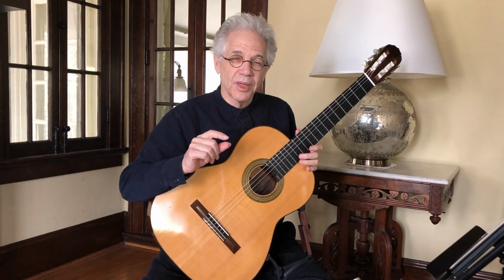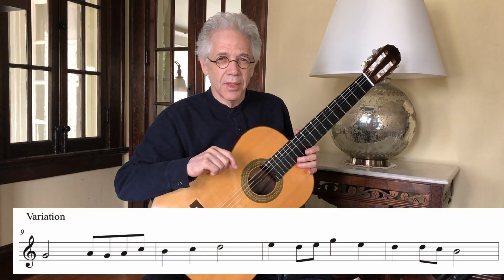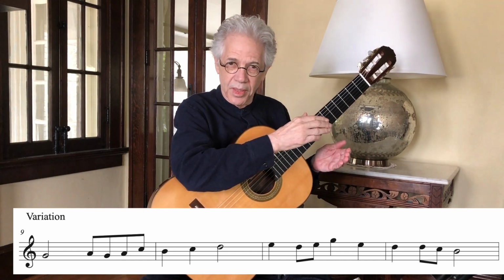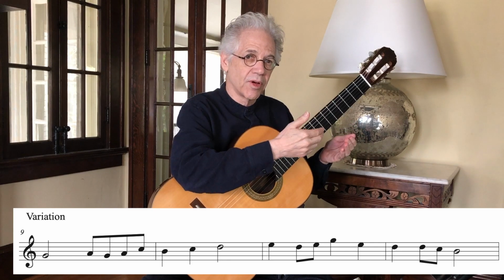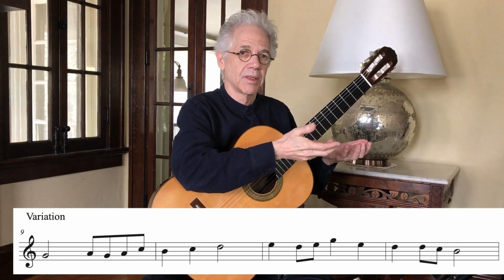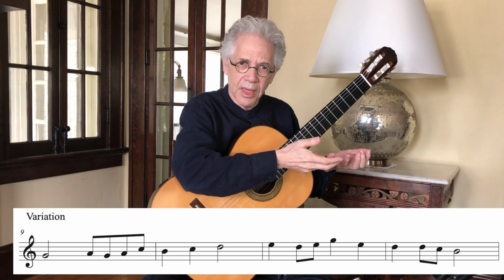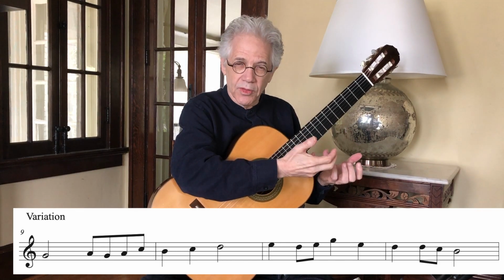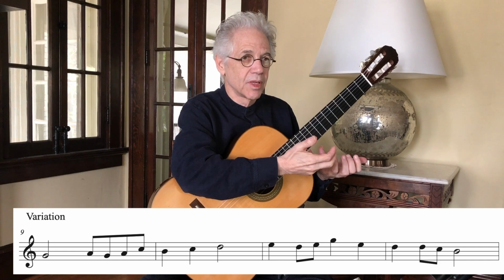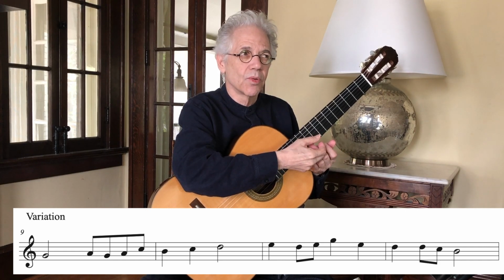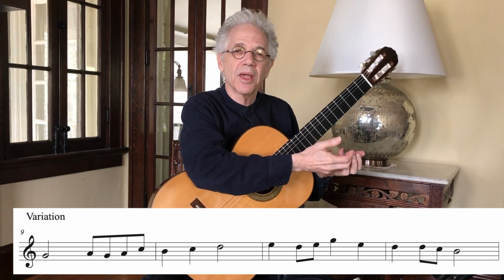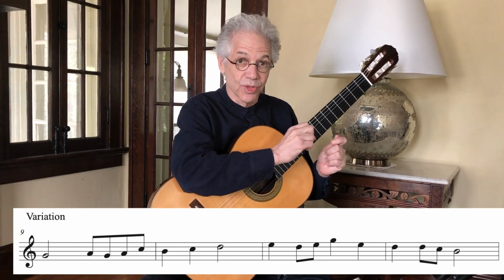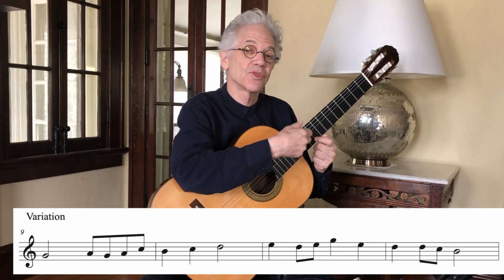The next part is called variation. If you look very carefully at the first two lines that we just played and the next two lines that follow, you'll notice it's the same music, except we've added some notes. When we improvise, we can do this. We can take what's on the written page and add something to it, embellishing it, making it a little more interesting, not only to play, but to be listened to.